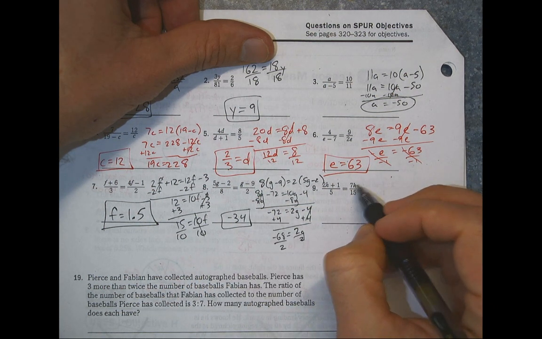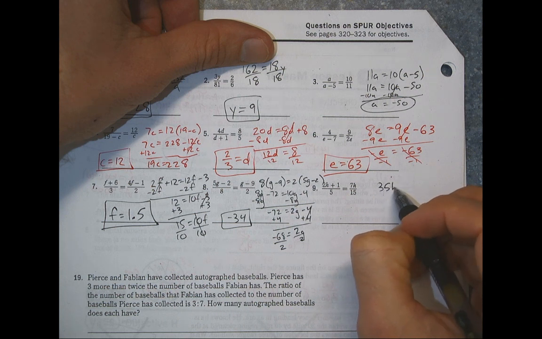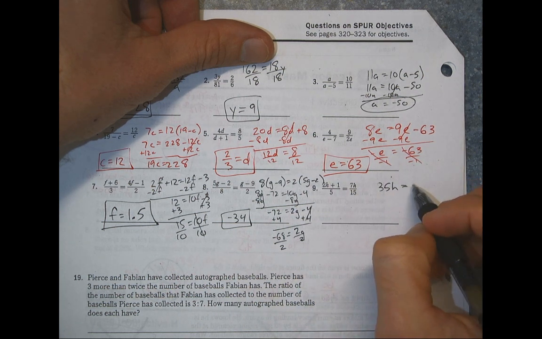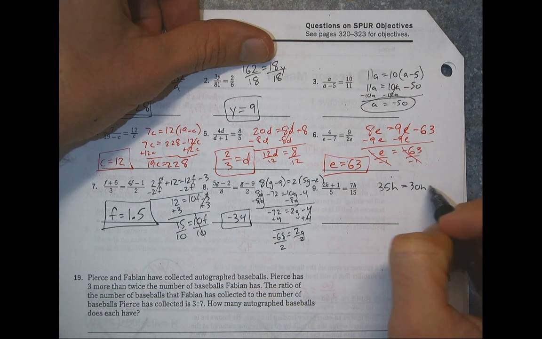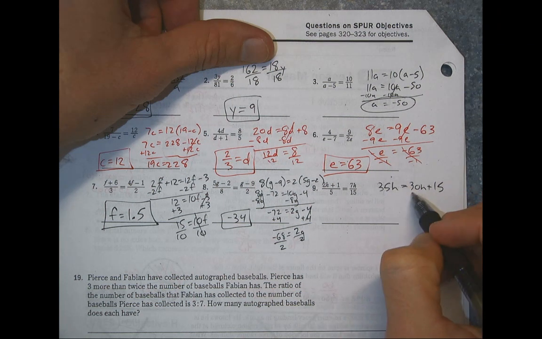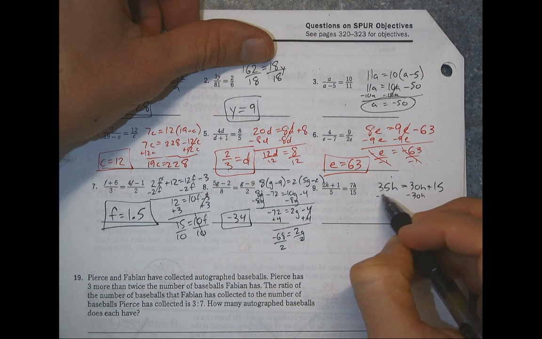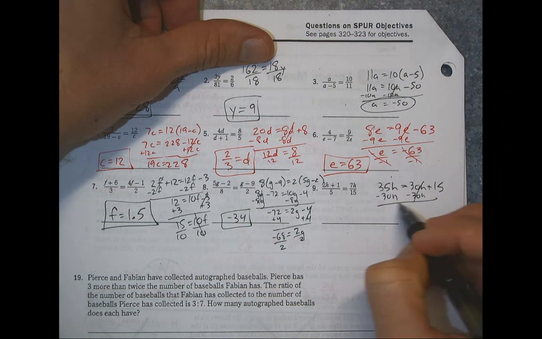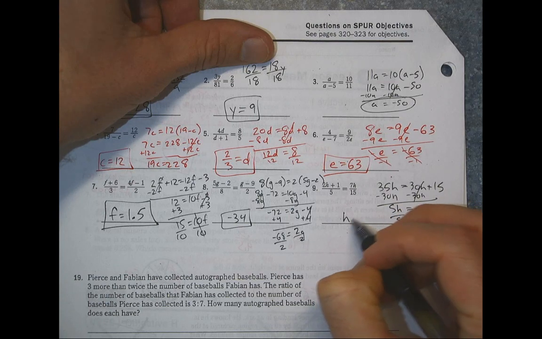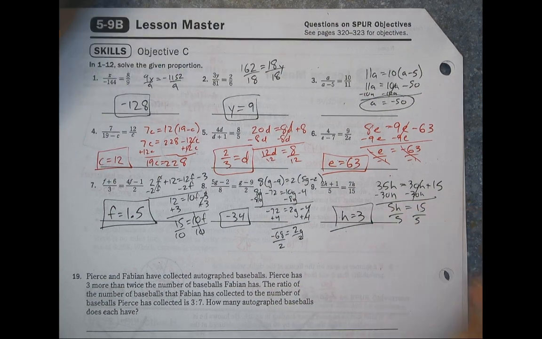Last one, 5 times 7, 35h. 15 times both of these, so we're going to get 30h plus 15. H on both sides, but we don't want to eliminate this one, so we're doing this one no matter what. So 5h equals 15, divide by 5, and h equals 3. Okay, so some good quick practice on cross multiplying.